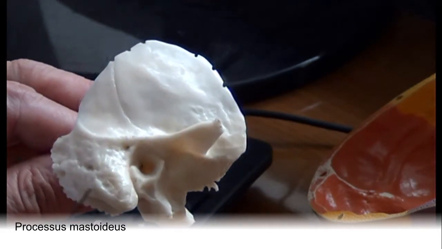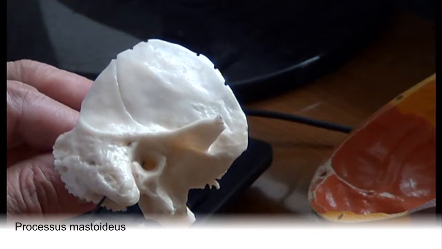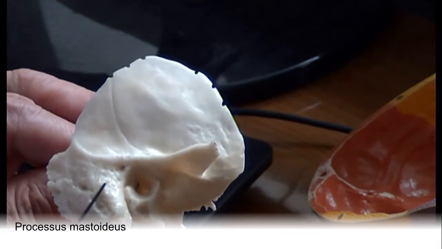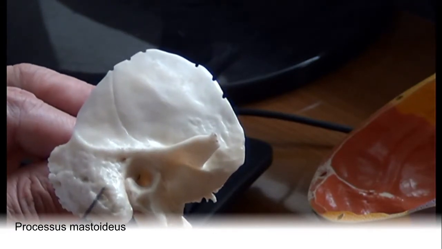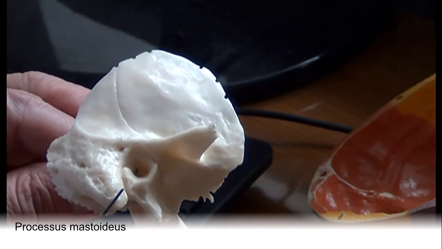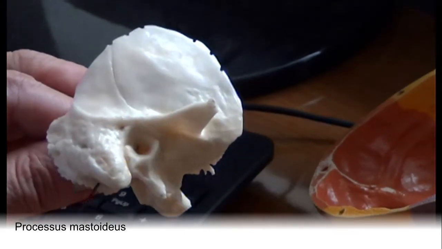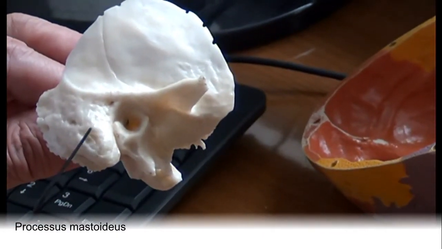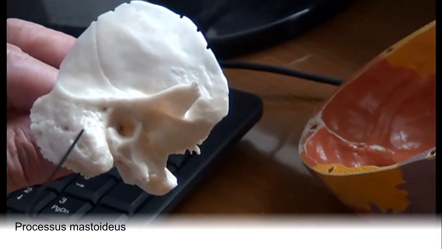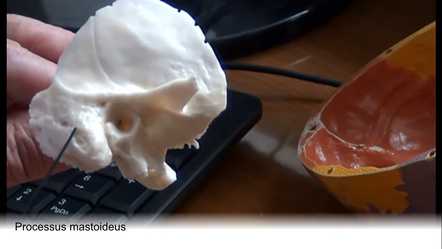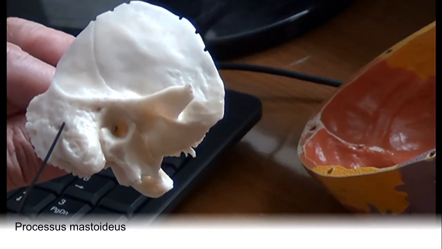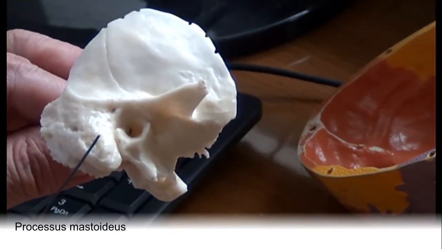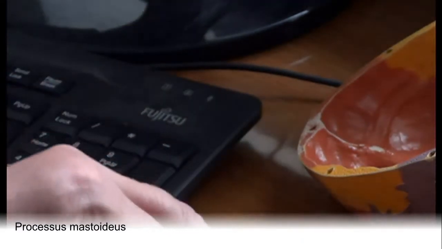Before it was absent, and during these everyday exercises with strengthening of muscles, this process appears. So processus mastoidus, and we should know that one of the most important muscles which hold the head is musculus sternocleidomastoideus.